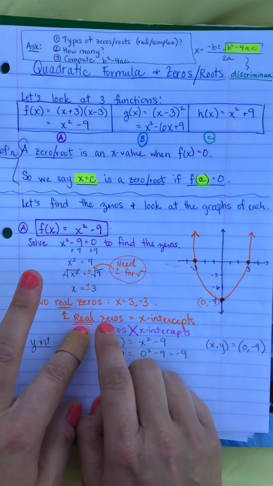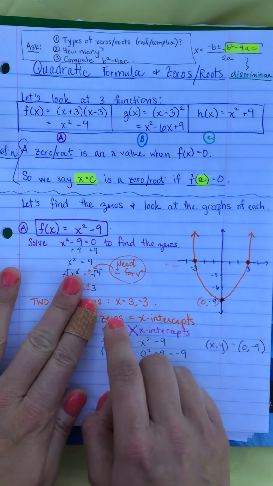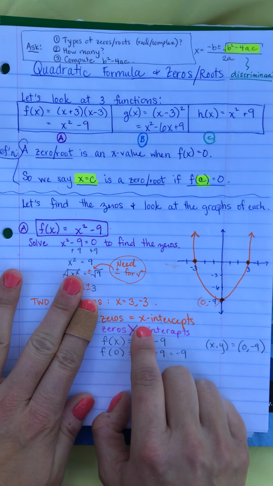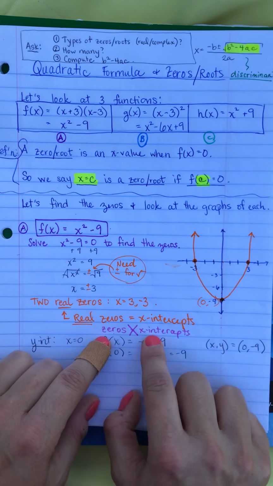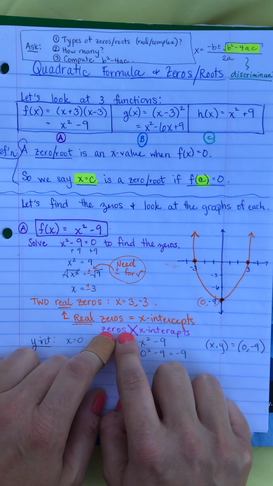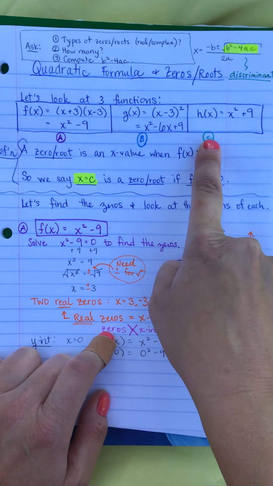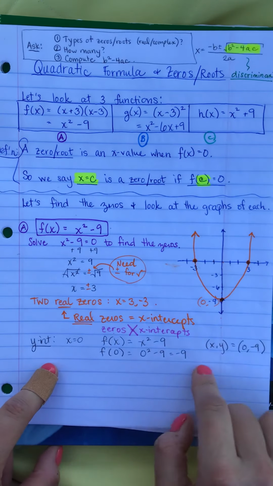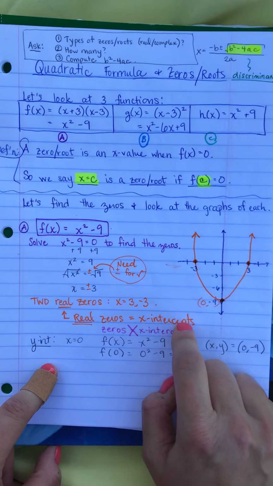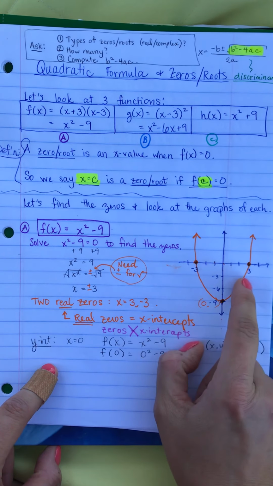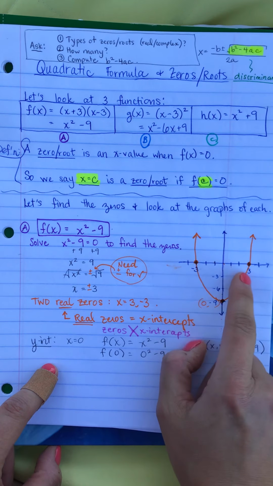But anyways, if we take off that word real, zeros equals x-intercepts is false, completely false. That's what I have written in purple right here. And we're gonna see that in the example C, okay? It's gonna be exciting. Now, whenever we were going to graph it, we said, okay, we have two x-intercepts, x equals negative 3 and positive 3, so we plotted those.